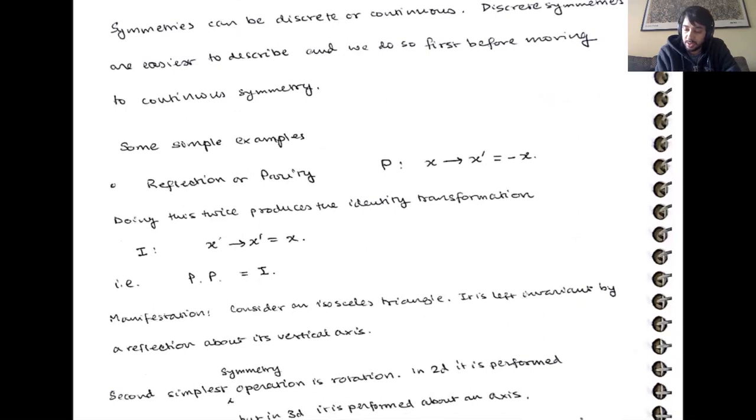As you can see that I've written down here, one of the very simplest things is reflection, if you wish, or parity. You take something, put a mirror, there's a reflection. And if you do this twice, you get back to the same thing. So x goes to minus x, and I do it once again, it comes back to itself. One of the things that you can think about is an isosceles triangle.